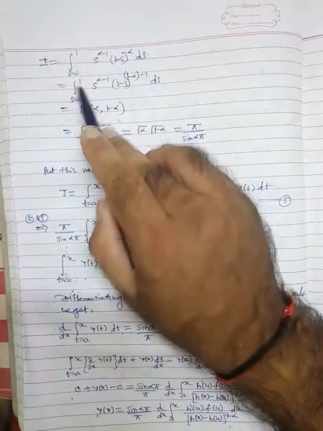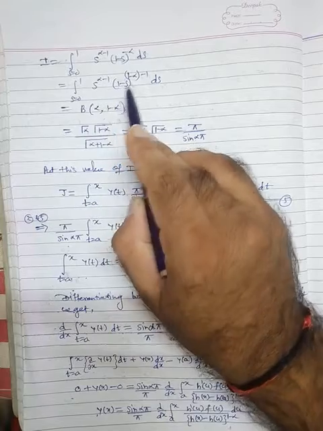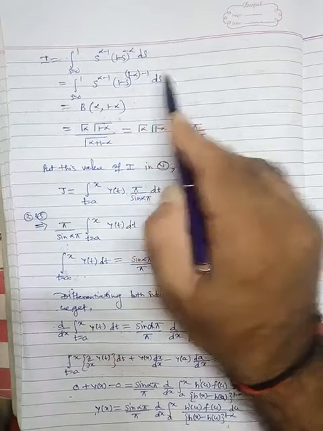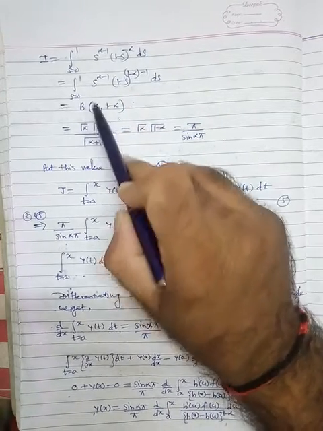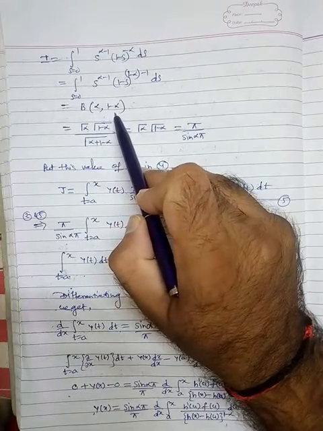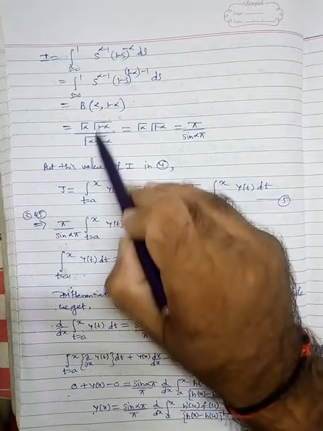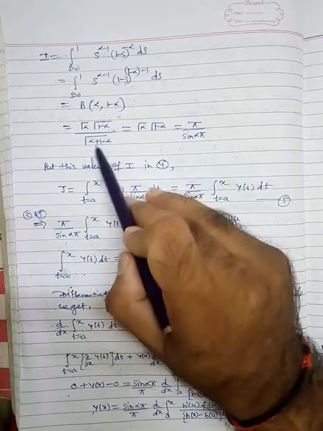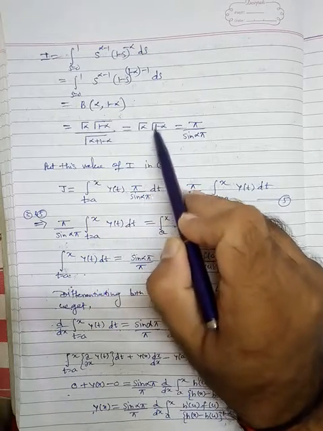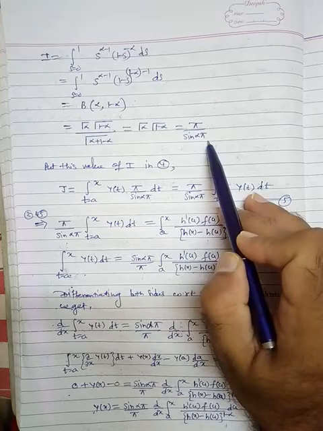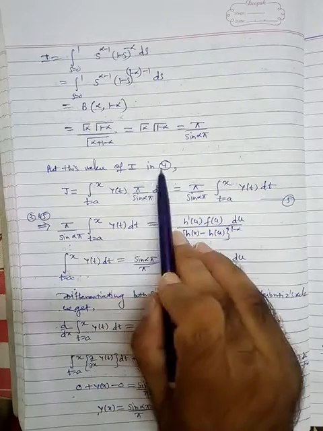So integral 0 to 1 of s raised to the power alpha minus 1, (1 minus s) raised to the power minus alpha, this can be written as (1 minus alpha) minus 1 ds. So this is the beta function B(alpha, 1 minus alpha), and in terms of gamma, its value will be gamma alpha gamma 1 minus alpha divided by gamma of alpha plus 1 minus alpha. So gamma alpha into gamma 1 minus alpha is nothing but pi upon sine alpha pi. So put this value in equation number 4.